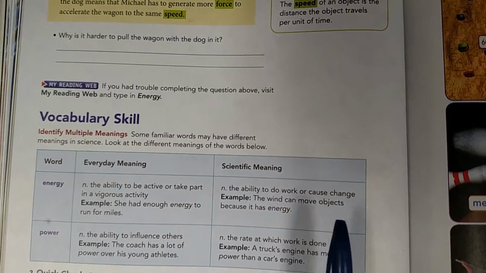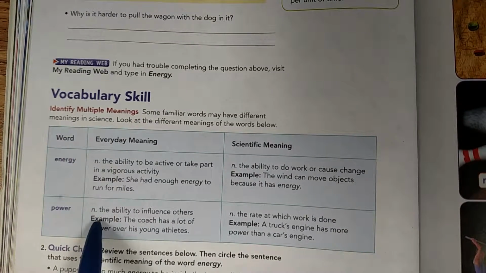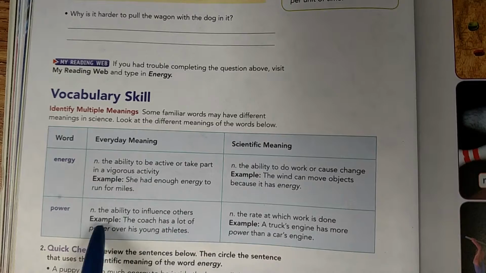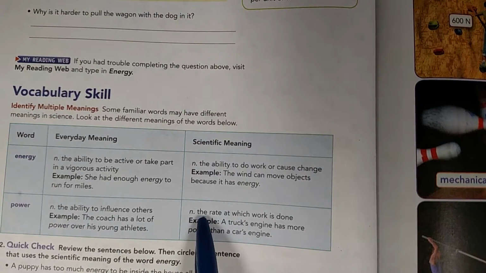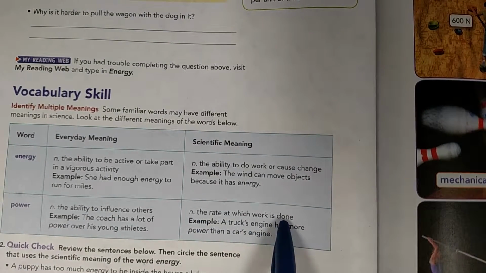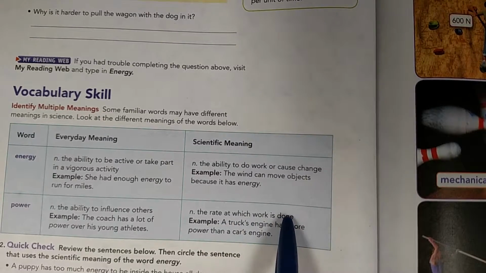It's a science definition. What about power? Everyday meaning, the ability to influence others. The coach has a lot of power over his young athletes. Where scientific is the rate at which work is done. A truck's engine has more power than a car's engine. So it's talking about a rate at which work is done.